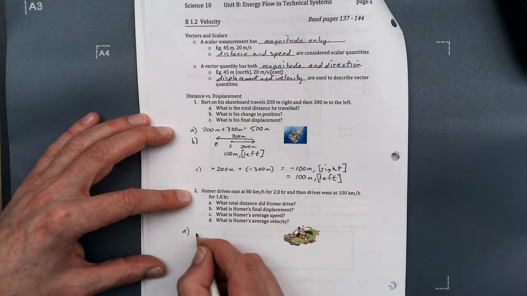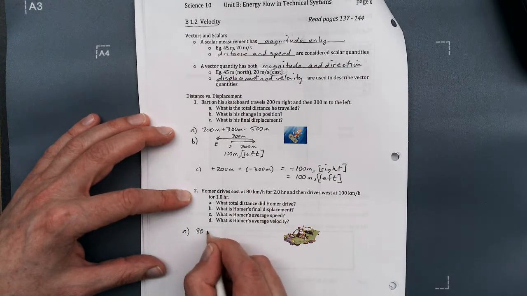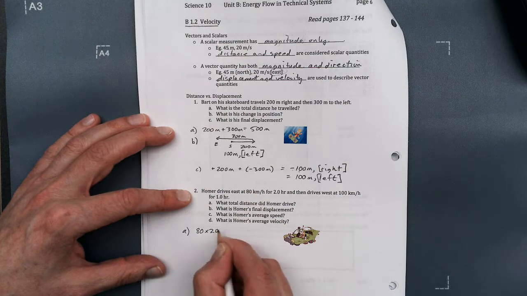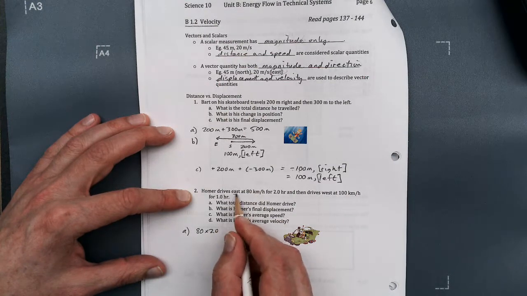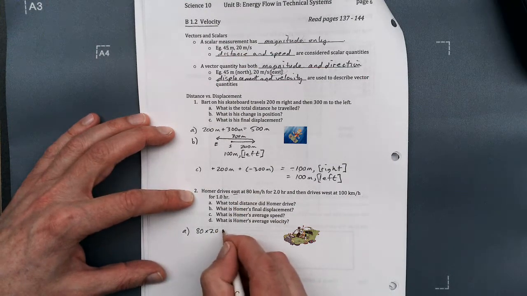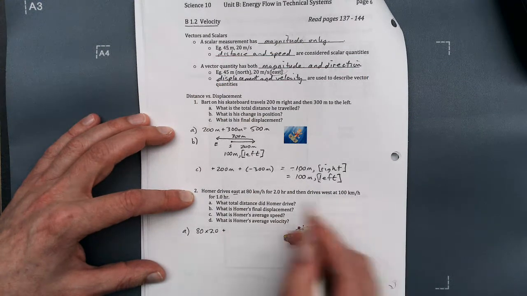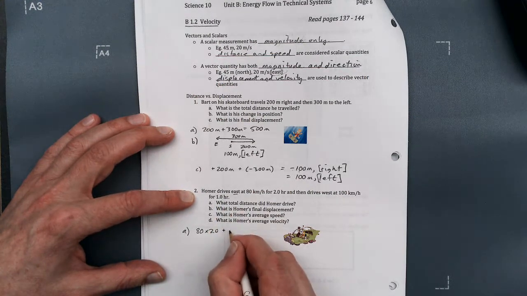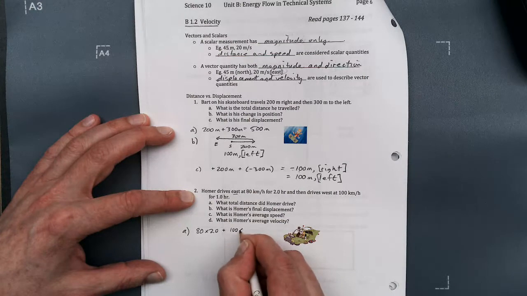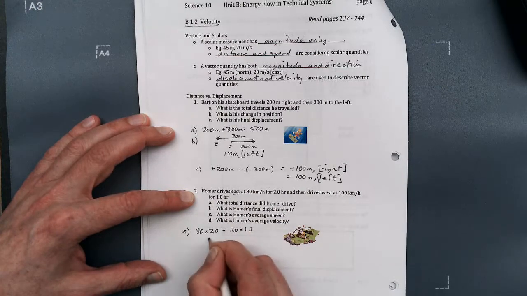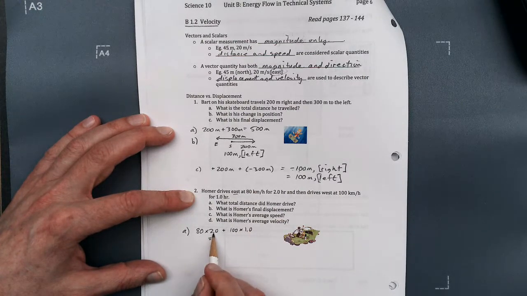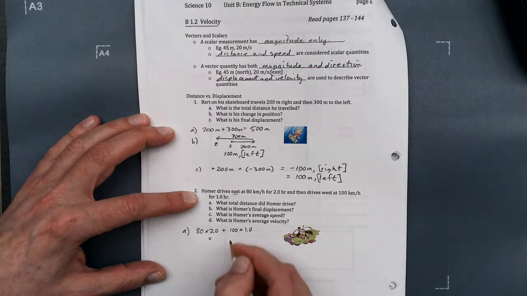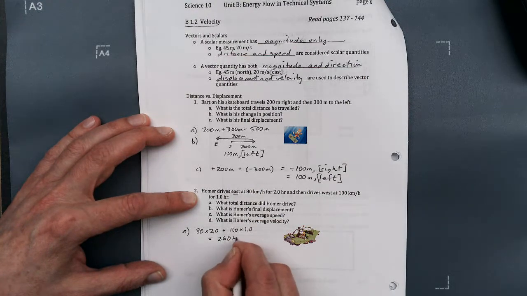So you would agree with the fact that 80 times 2, that's how far he went east, right? Then in addition to that, 100 kilometers per hour for 1 hour, well, you'd have 100 times 1.0. Now if you total these up together, you get 160 here and another 100, that would be 260 kilometers.